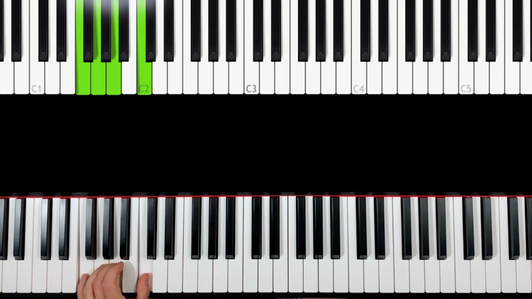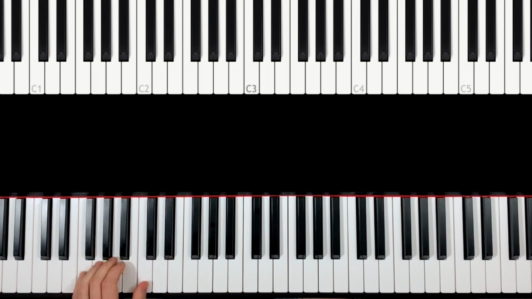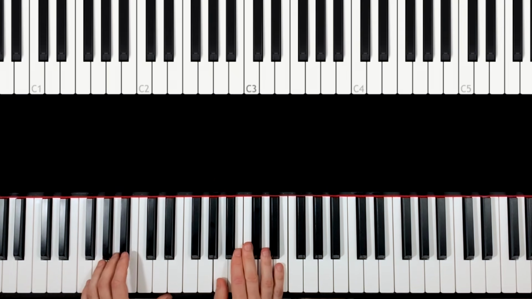These are the notes we need, but we don't play the notes all together. Of course, we start with the A when we play the A minor chord. And very important, both exactly together.